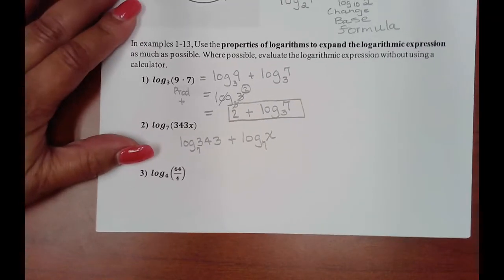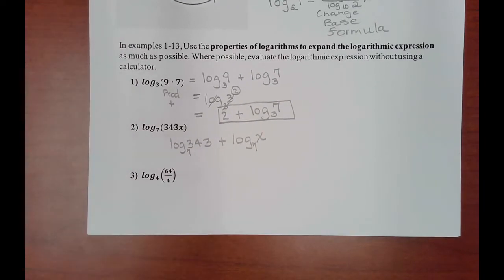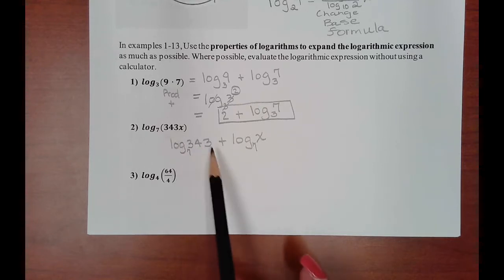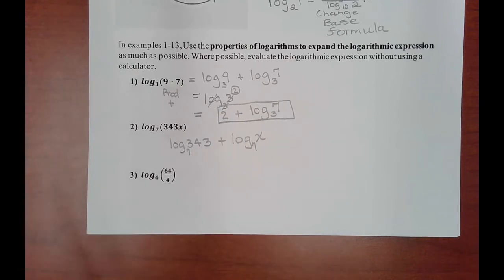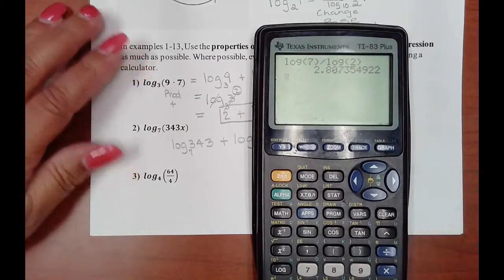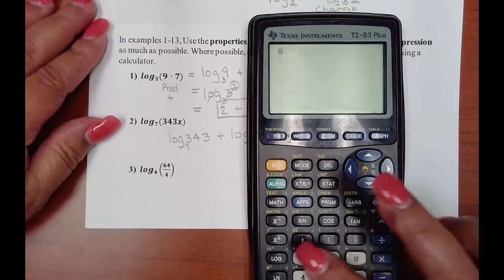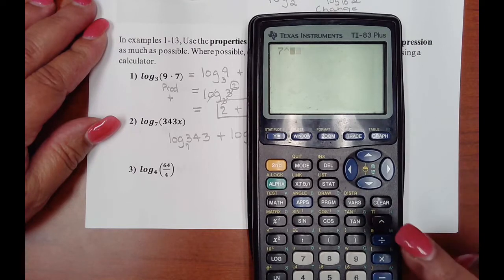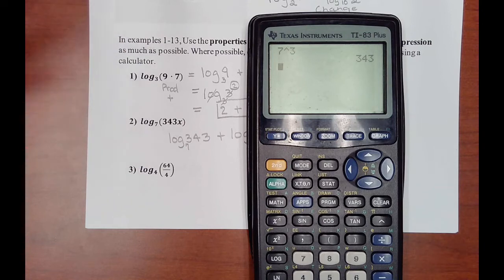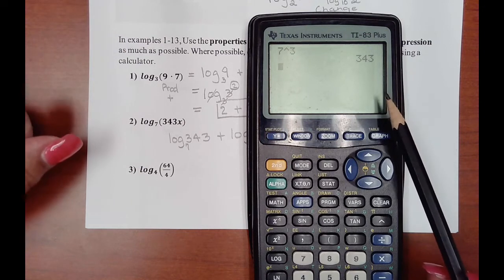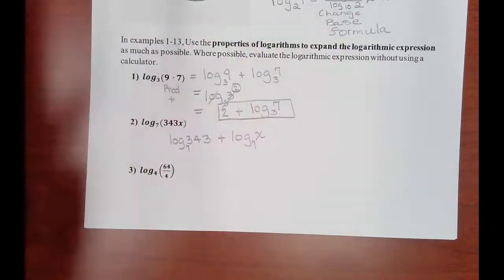Then you have to ask yourself, can I simplify further? And very, very often that inverse property is what's allowing you to simplify further. So I want to ask myself here, is there a way to write 343 in terms of 7 to some power? So I'll just try it out in my calculator. I'll go 7, raised to the 3rd. There we go, right there. I knew 7 squared was 49. Most of you are familiar with that, so I just went a little bit higher, and I already hit it.